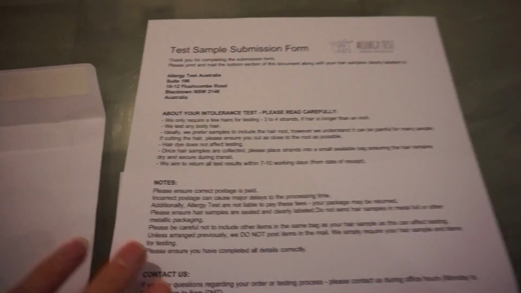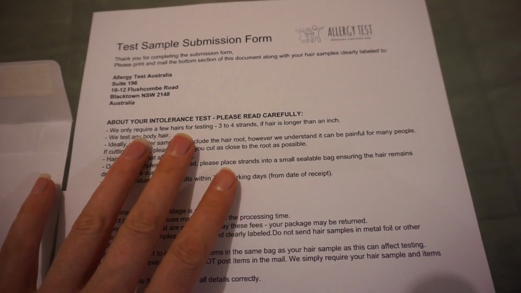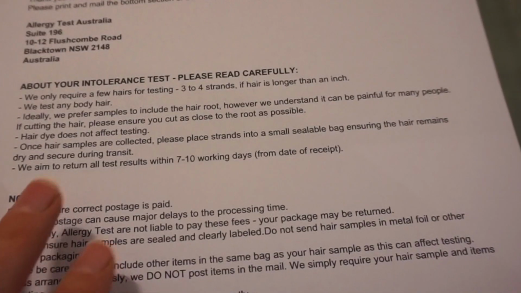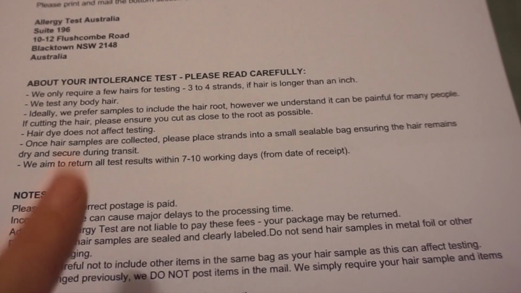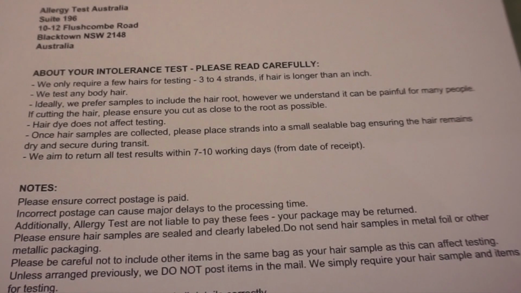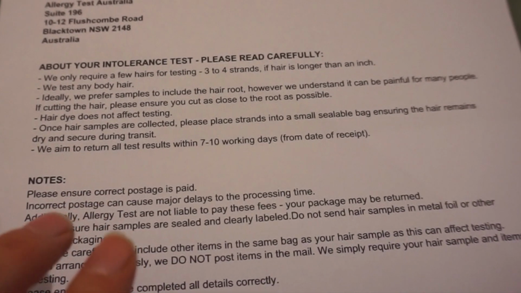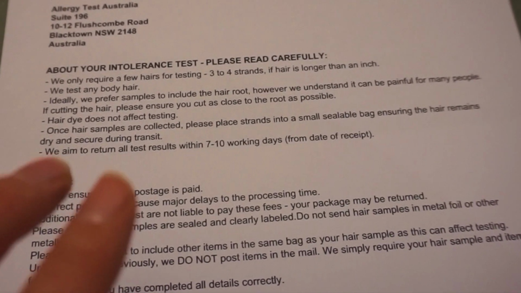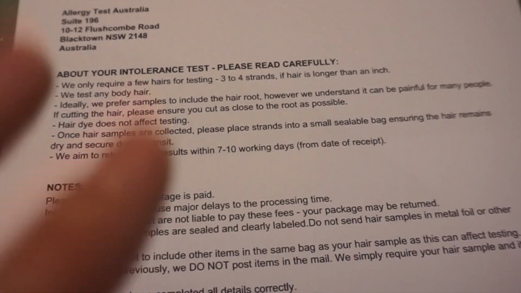So this is one of the things that I wanted to do, which was my hair analysis test. Now I am going to be getting these done every year. I got one done last year and it was honestly life-changing. So if you're wondering what this has to do with organisation, basically it's going to organise your diet. It's going to help you know what you can and can't eat, what your body likes and dislikes.